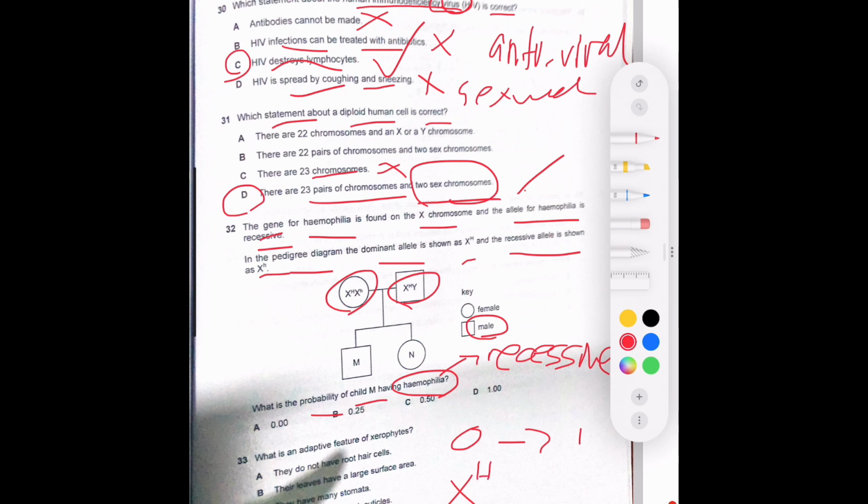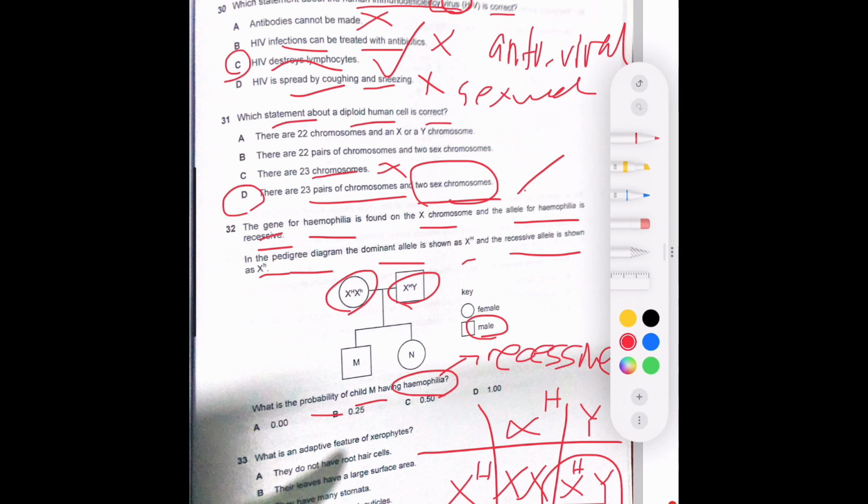Okay, so we are going to draw a Punnett square to figure out the probability of child M having hemophilia. So we write out the mother's and the father's alleles and cross them together. So XH, Xh, XH, Y. So you can see that there are two XY, and that's the boy, and the boy is going to have a 50% chance of getting hemophilia. So 0.50 is the correct answer.